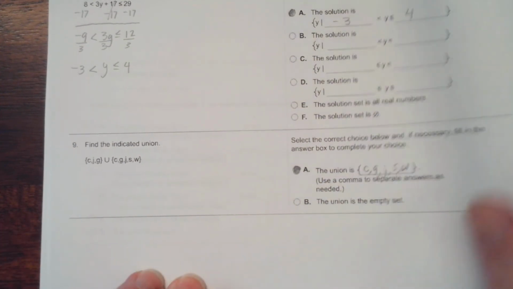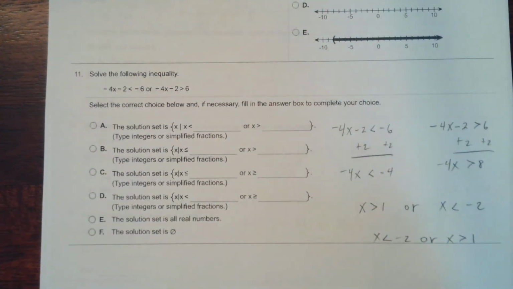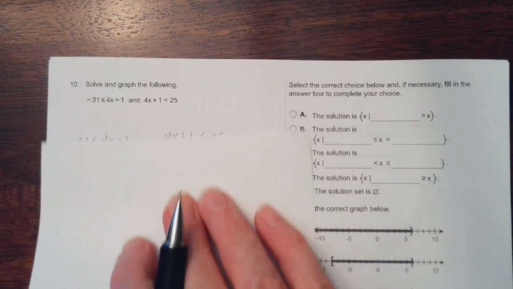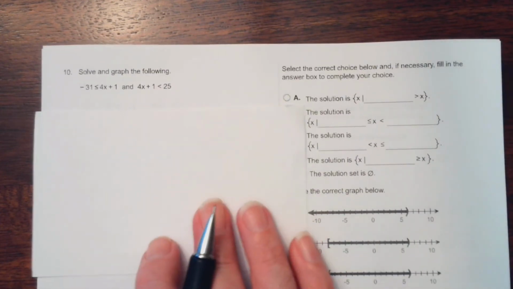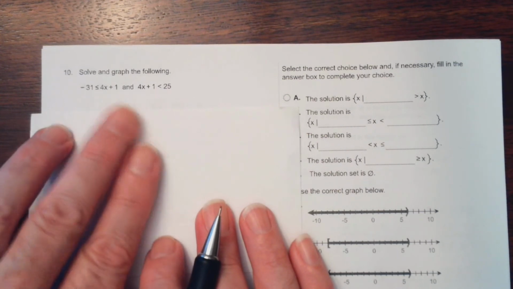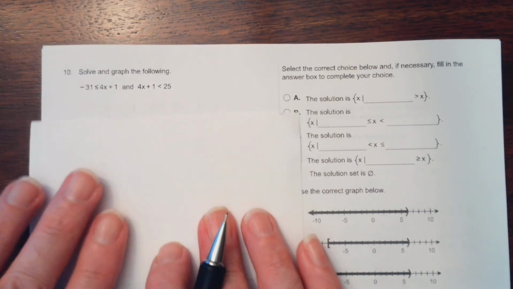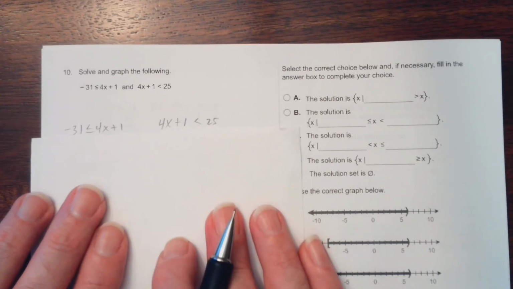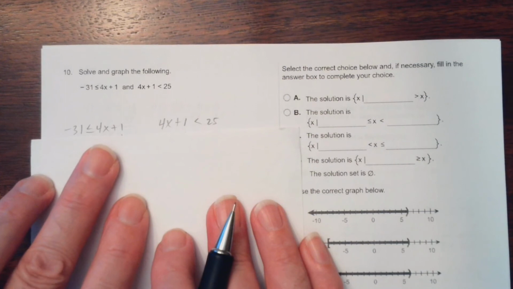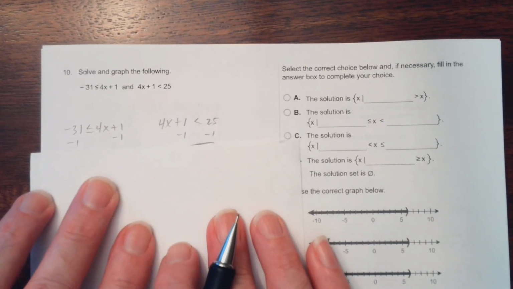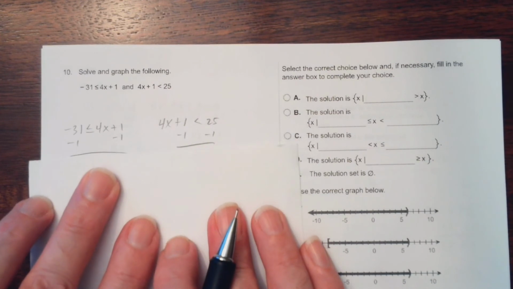All right, let's move on to number 10. All right, so it says solve and graph the following. So this is a compound inequality with and in the middle. So we're going to solve each of these separately. So in both cases, I'm trying to get x by itself. So notice my first step in both cases is to subtract 1 on both sides.